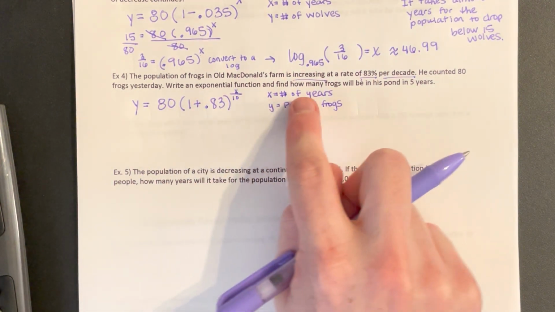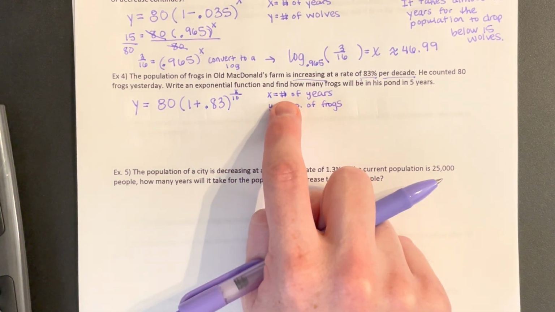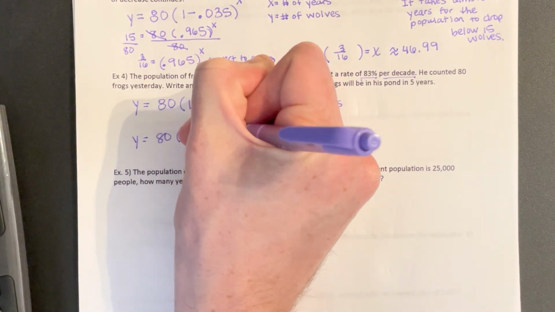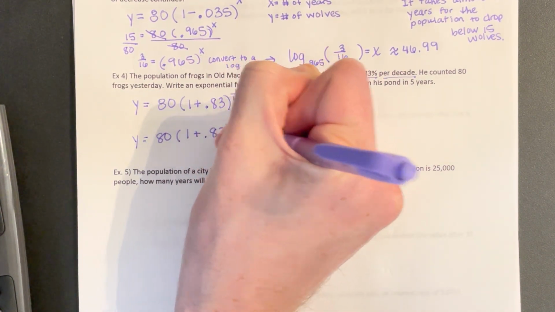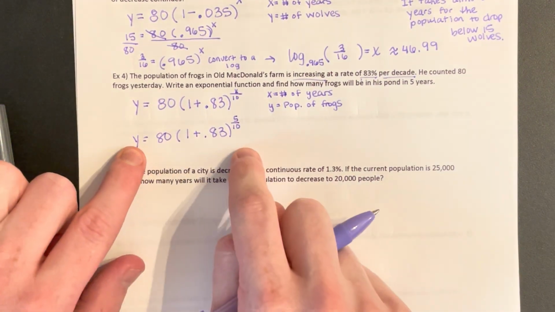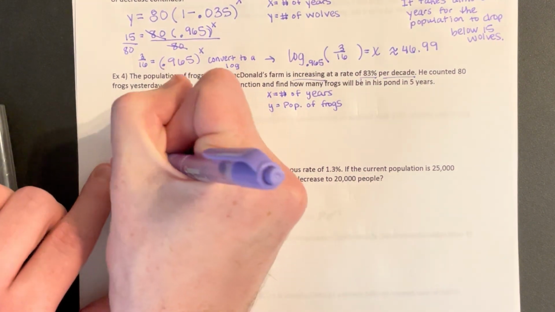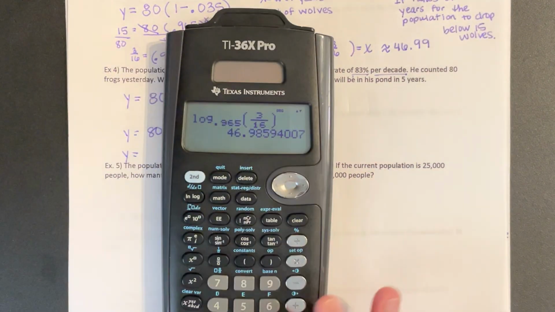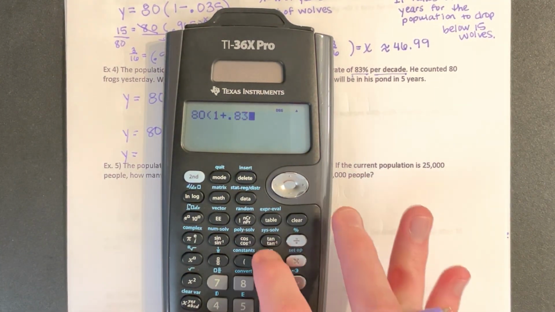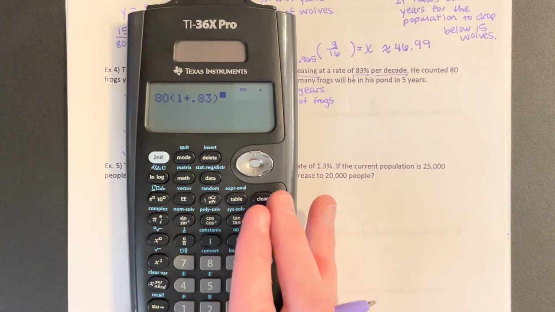So how many years, or how many frogs will be in the pond after 5 years? So now we know X this time. If I plug that in, I'd have 80 times 1 plus 0.83 to the 5 over 10. This time, everything is on the right. I don't actually have to solve anything. I can put this straight into my calculator. So Y equals 80 times 1 plus 0.83, and then go to the 5 over 10 power.